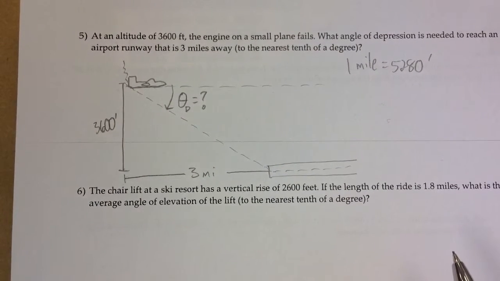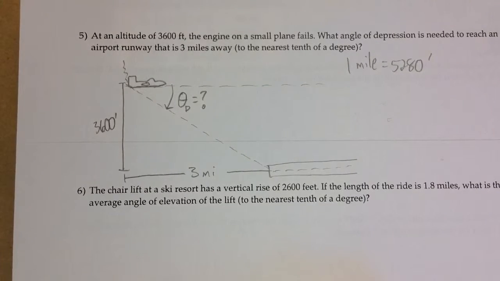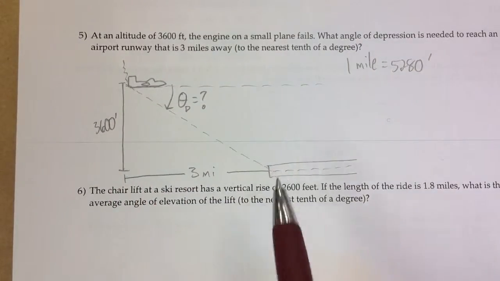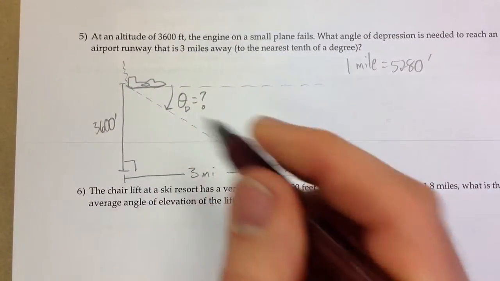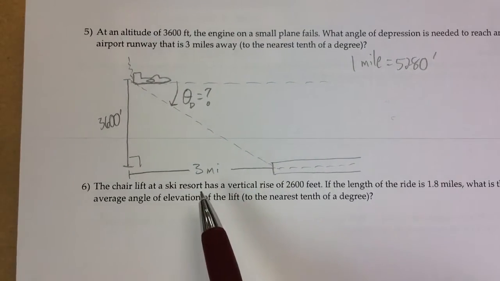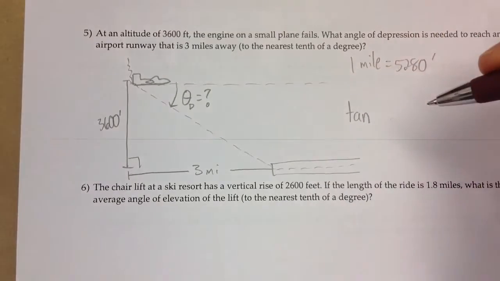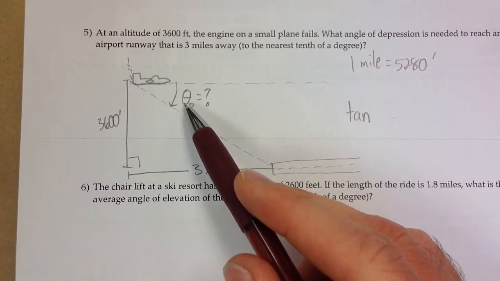So, which trig function do you think I'll need? Sine. Brett says sine. Here, tangent. If you're going to use something like sine, then it's going to involve the hypotenuse. And I don't think that we're going to use that here, although you could find the hypotenuse by using the Pythagorean theorem. But to save that step, I'm just going to use tangent. Now I need an angle. I might as well use this unknown.